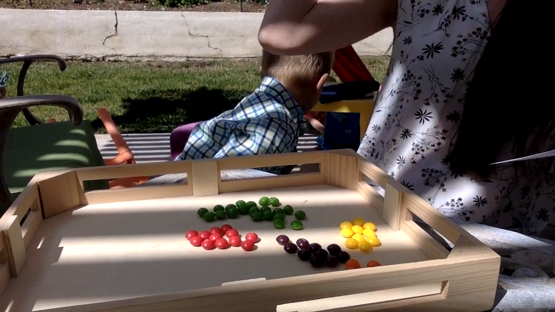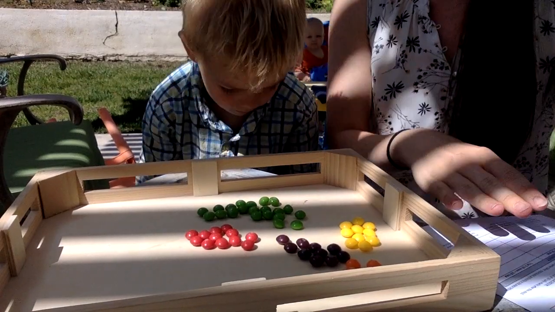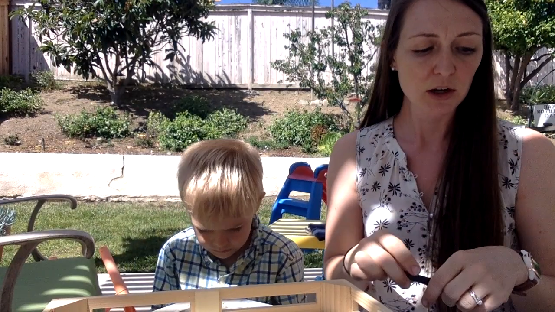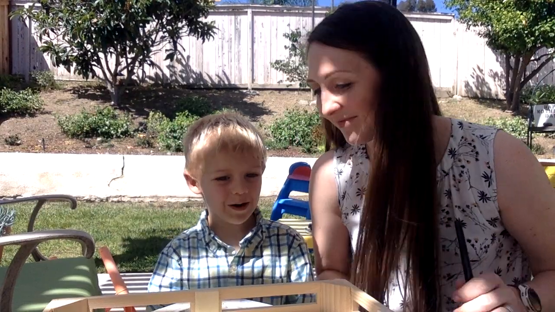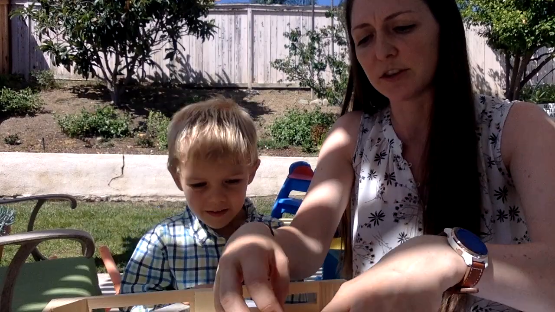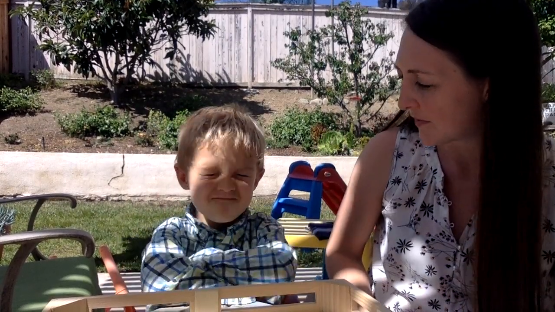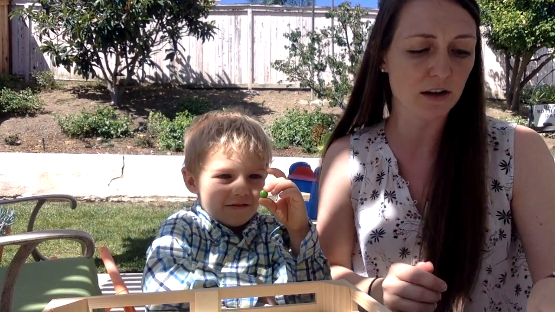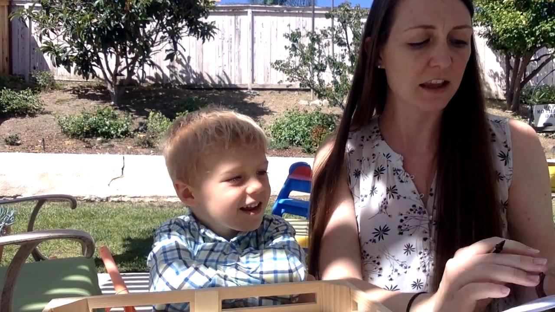Okay, so once we have the first probability, the theoretical, now we're going to do the experimental. Experimental probability means we're going to see what color we get with our eyes closed. So we're going to mix them up. This actually works really well with this tray. Very handy. Okay, close your eyes and pick one. What color is that? Green. Okay. So Peter picked a green, and so I'm going to make a little tally mark.